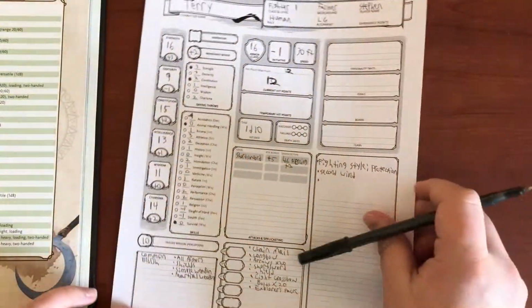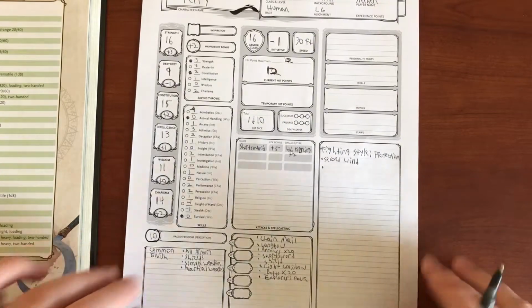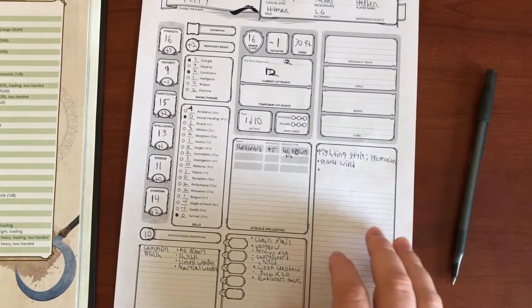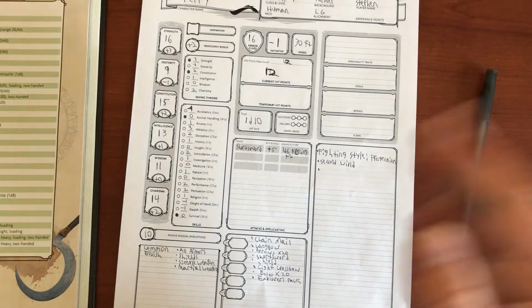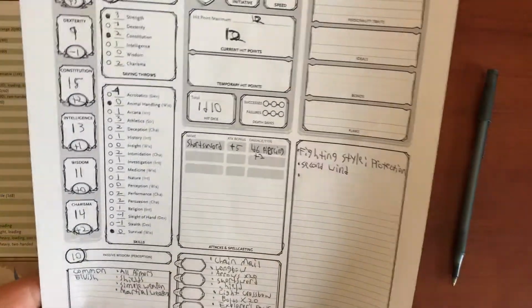And from here, you have a finished character sheet. And you can fill out the personality and traits, that's all up to you. But from right here, you have a level 1, fully functioning character sheet.